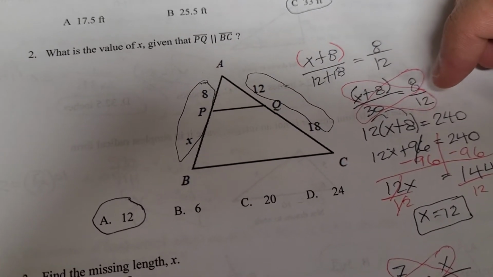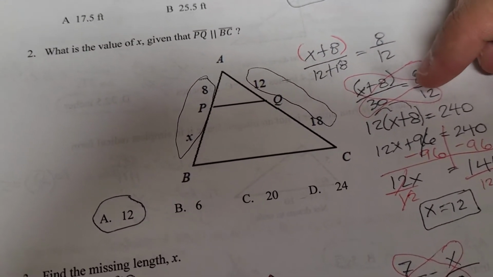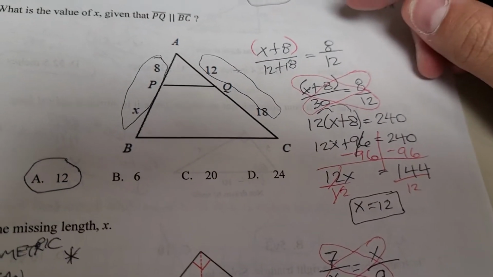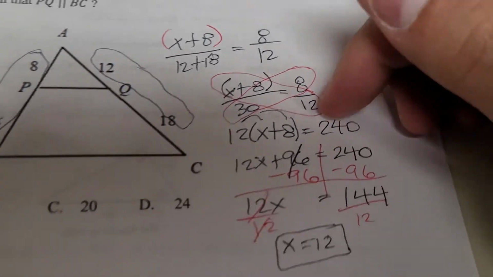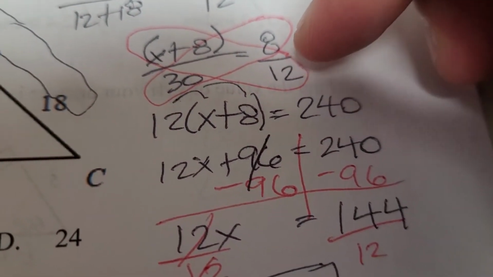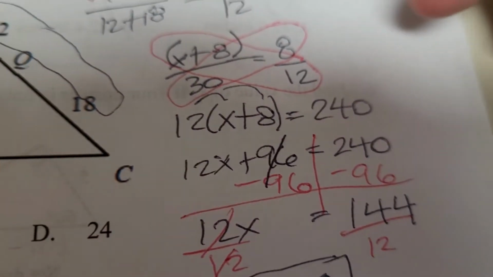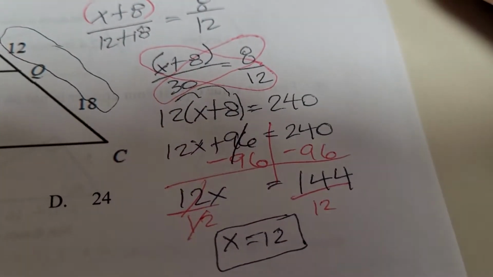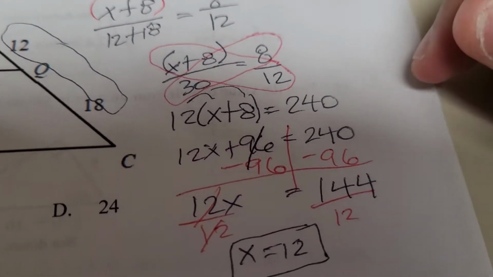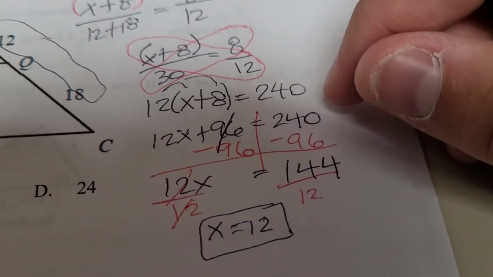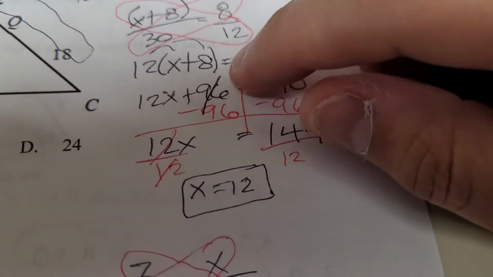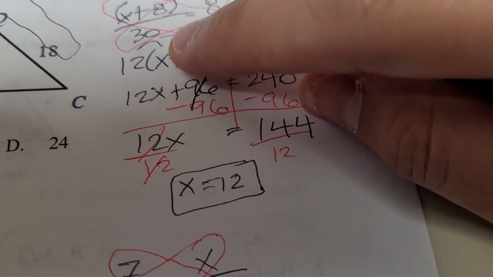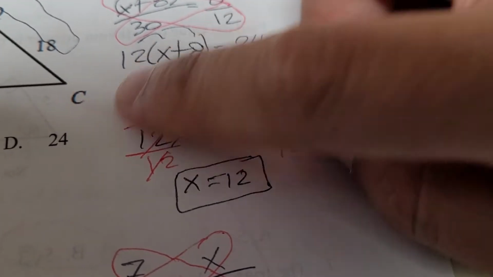You could have said 30 divided by 12 or whatever, so you could just multiply that by something. But it's just easier if you just cross multiply here. You cross multiply, you're just going to have 12 times x plus 8 equals 30 times 8, which is 240. If you really want to, you can distribute the 12, get 12x plus 96 equals 240, subtract 96 on both sides. If you want another way to do this, you could have just divided both sides by 12.